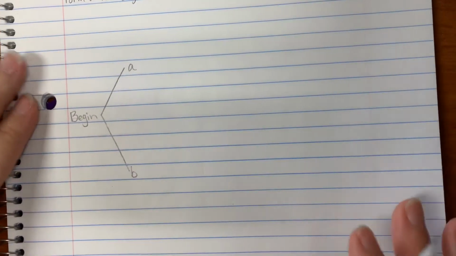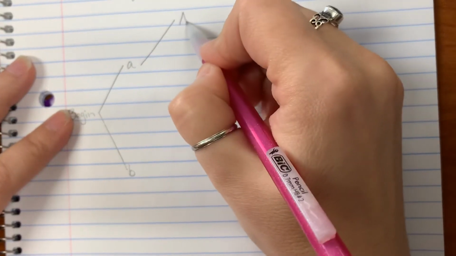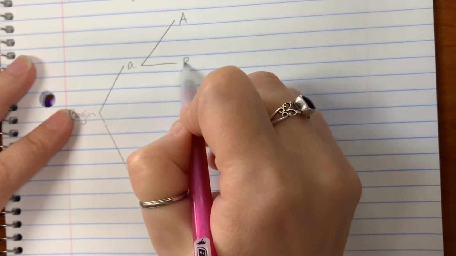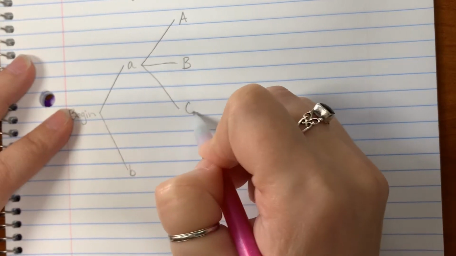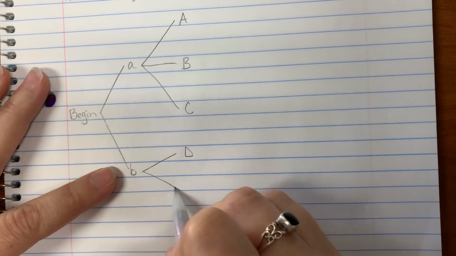So I'm going to go ahead and write those out just like the last problem. So I have A or B or C for my urns, and then on this one I had D or E.